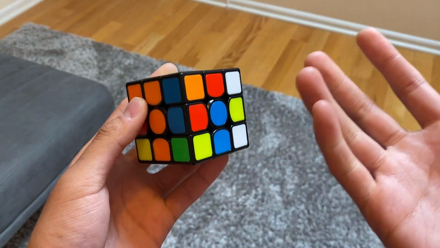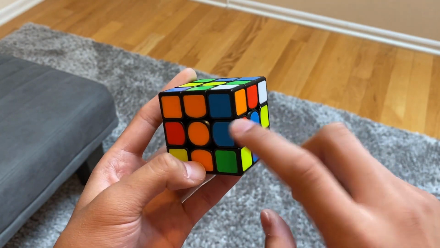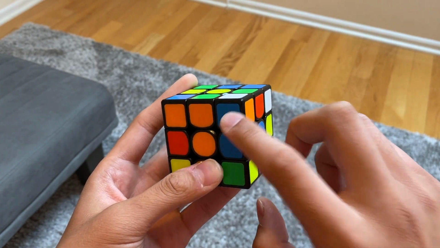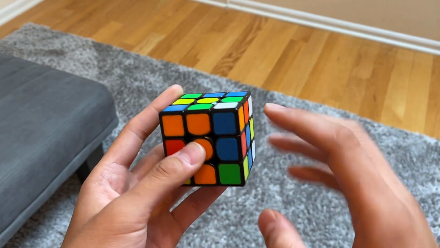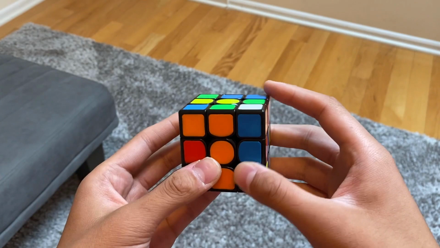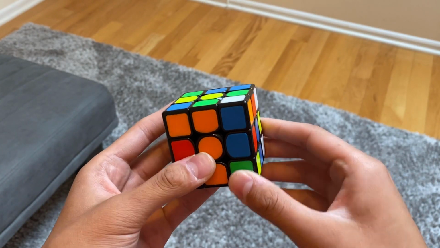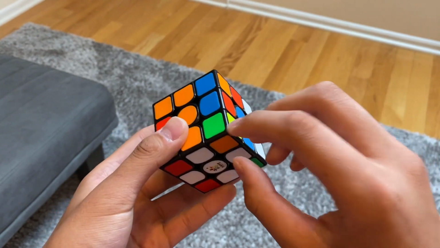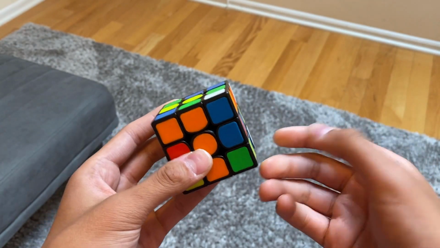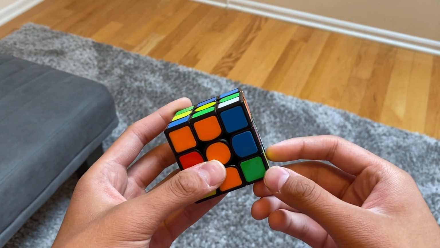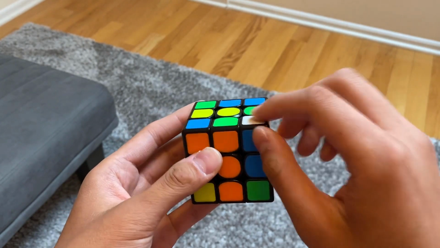So actually it already is. It's in between the blue and orange center, and the color on the corner is blue and orange. So this is the first step we're going to have to do in order to do the step 2 algorithm. To get this corner down here, you may have to do it up to 5 times.